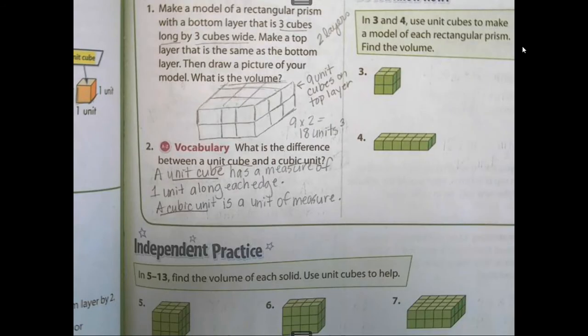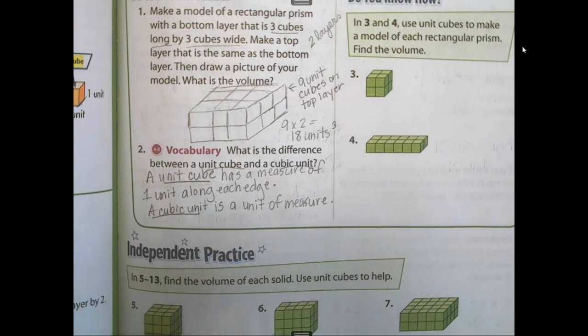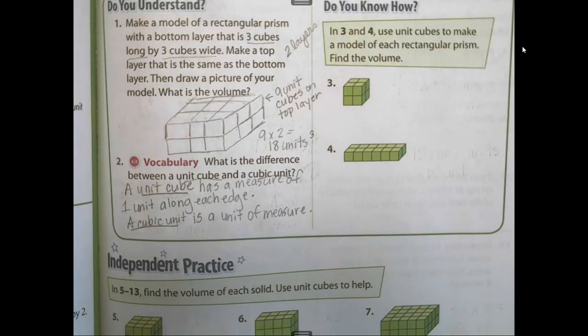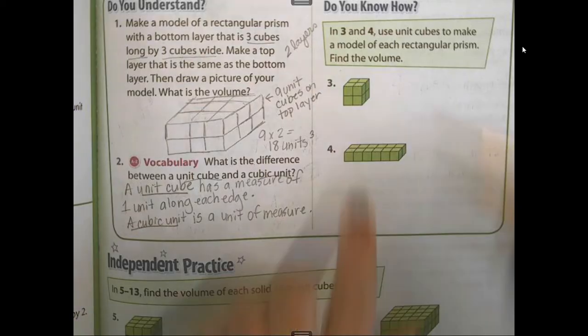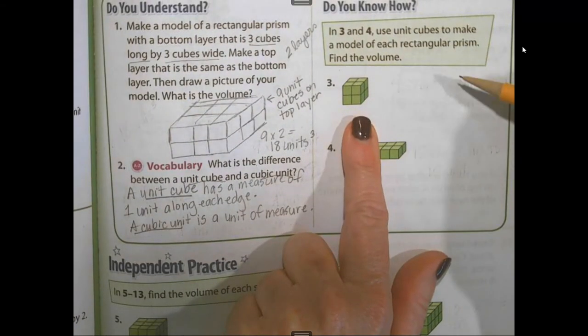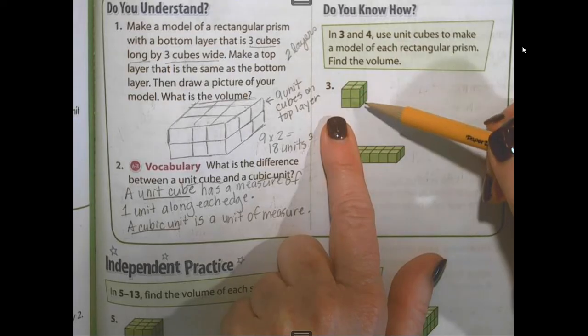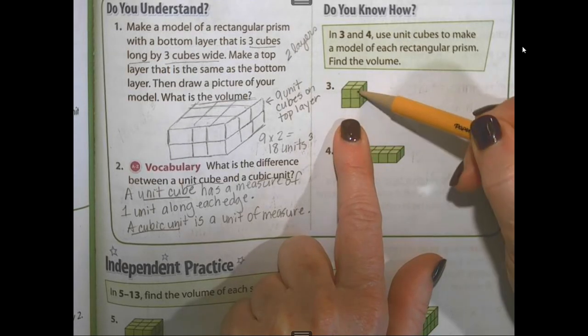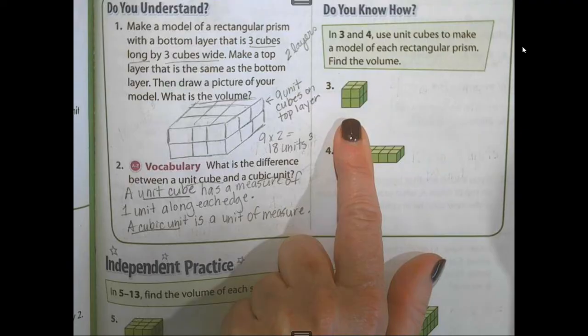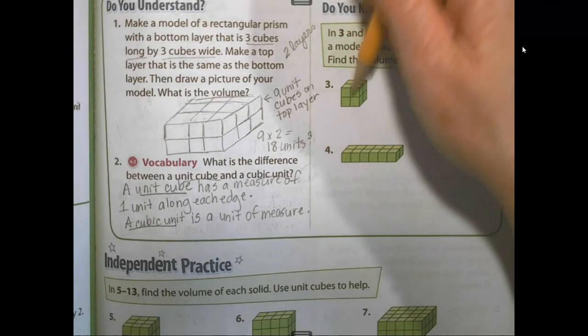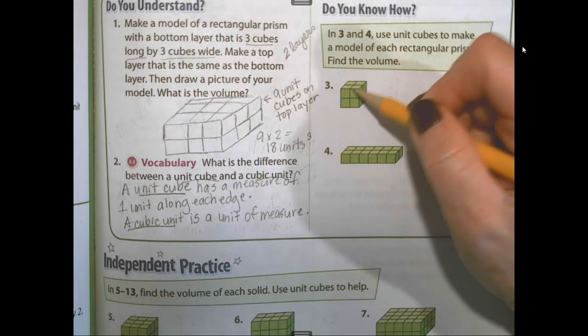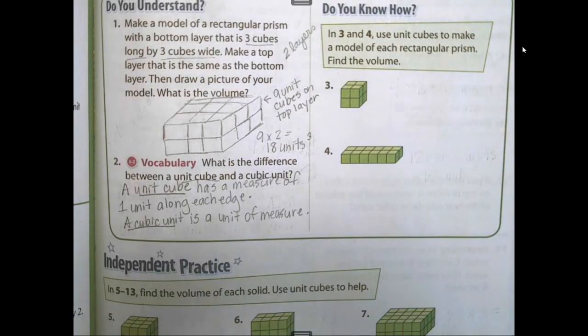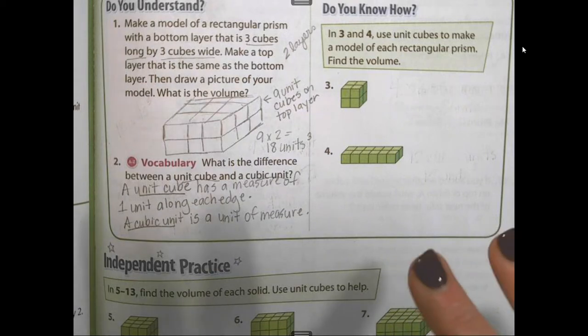All right, number 3 and 4, we're going to use unit cubes to make a model of each rectangular prism. Well, I'm like you, I'm at home, we don't have that. So we're going to just analyze what we see in each of the models drawn. So I'm finding the volume. This one right here, I see is 2 units long and 2 units wide. So there are 4 units on each layer. And you can see it if you look down over this volume and see the light color. That is actually the top of the 4 unit cubes that are on the top layer.